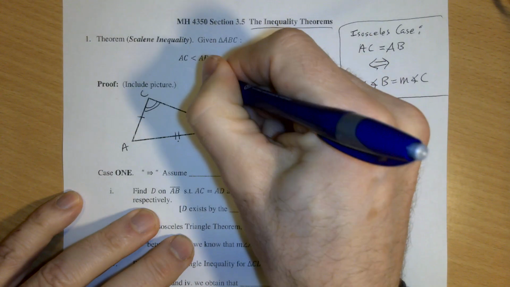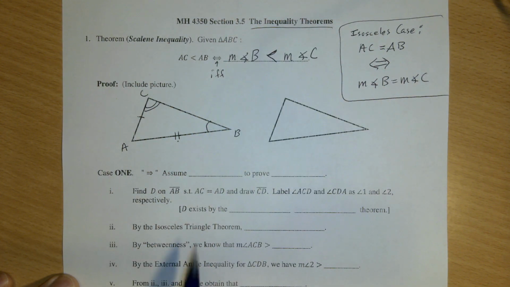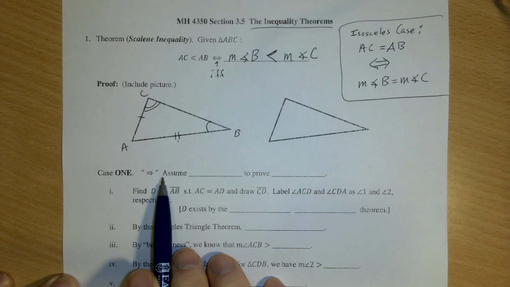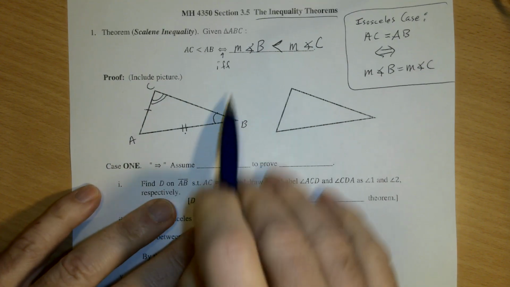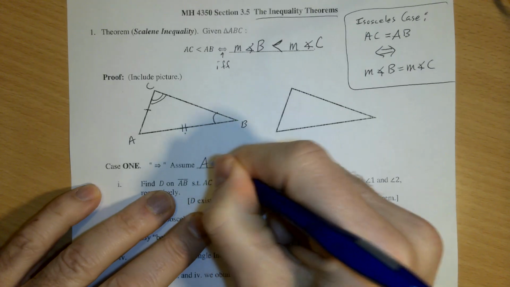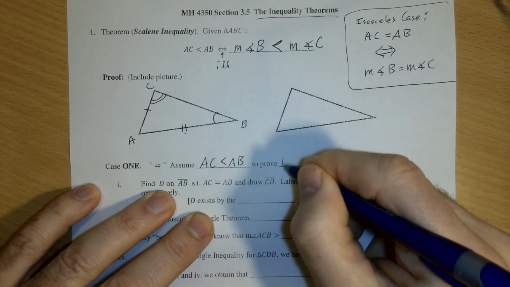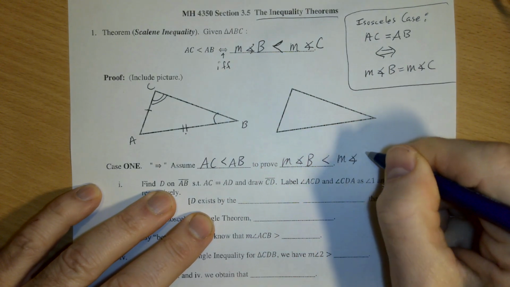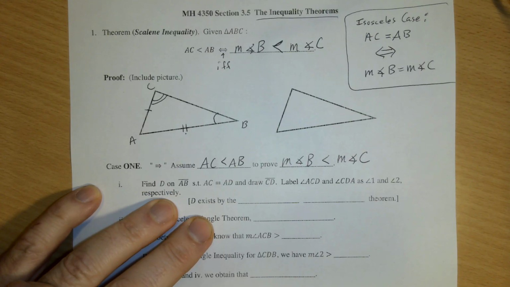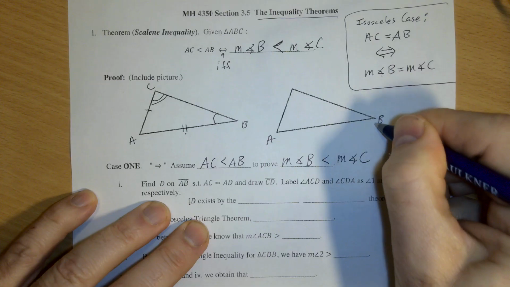Since that's if and only if, the double arrow means we're going to have two cases. This implication, and then that direction is called the converse. So the first one is, assume the left side true. Assume AC is less than AB to prove that the measure of angle B is indeed less than the measure of angle C. So here's how we're going to do it. We're going to use this triangle over here, label it the same way.